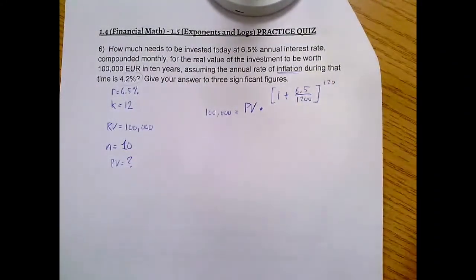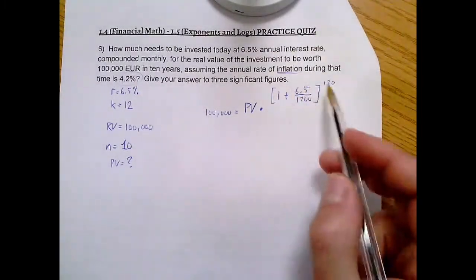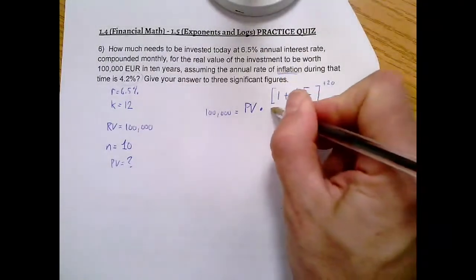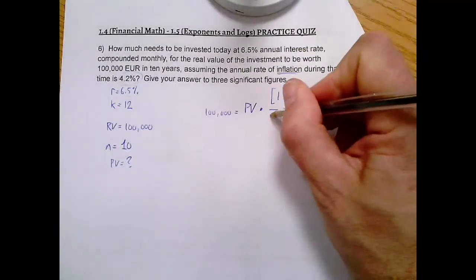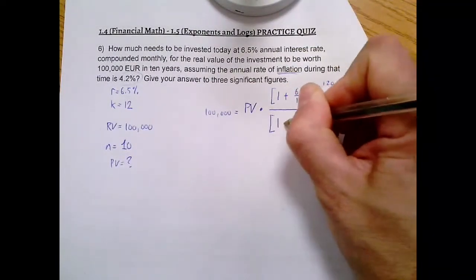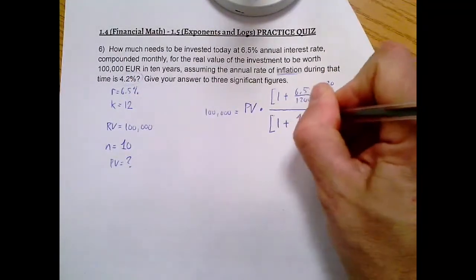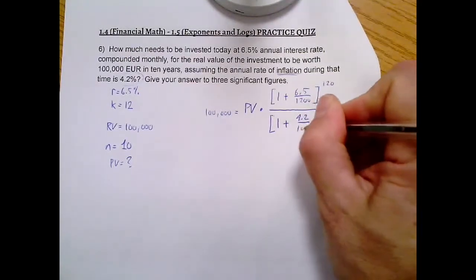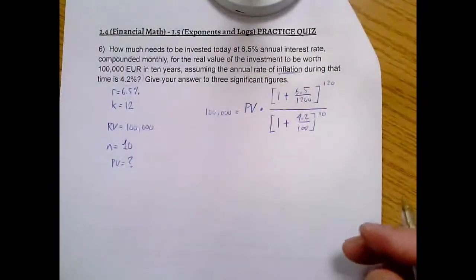Okay, now this is where we got to get a little careful here. When we take this growth, we have to compensate for inflation. So this is actually going to get divided by inflation. Inflation, you just take 1 plus the rate divided by 100. And so this is directly from the previous formula, right? It's the same idea. But there's no compounding, and it is just the same time. And there you go. That's it.